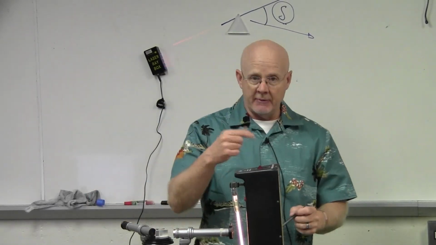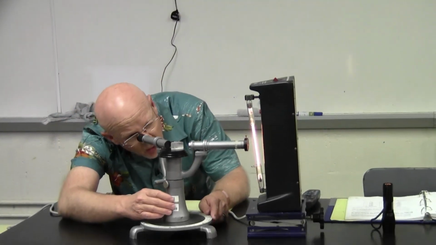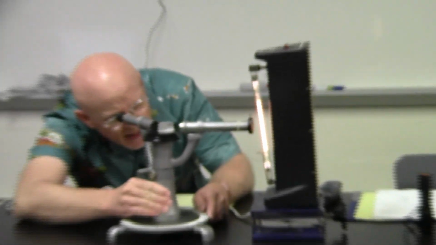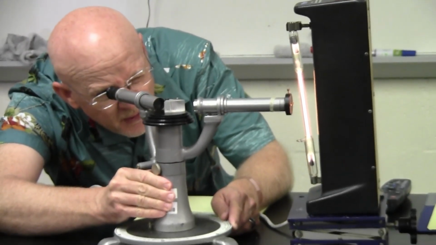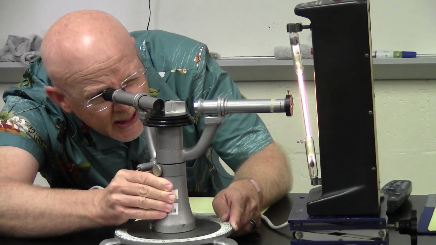And I'll start at the bottom of the chart. The bottom of the chart is red, and the wavelength is, let me just look here, 706.5 nanometers. And so now I'm going to zoom in with my telescope. Now I was playing with this before. Let me move all the way over to the red one. Aha.